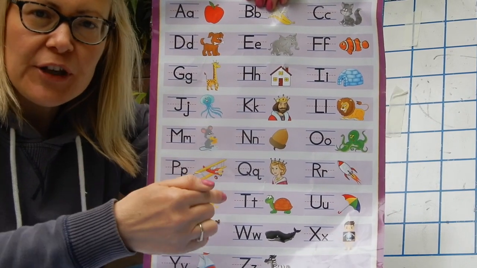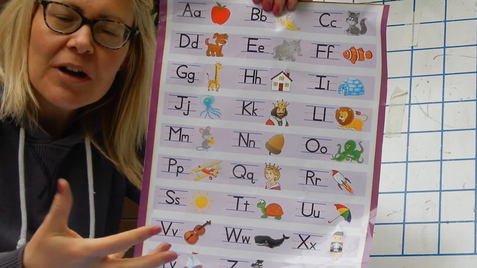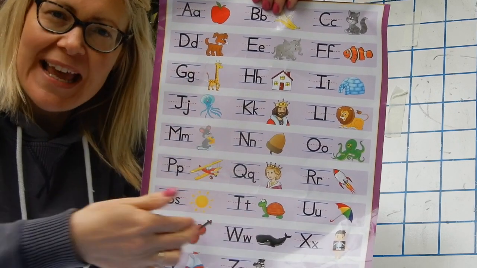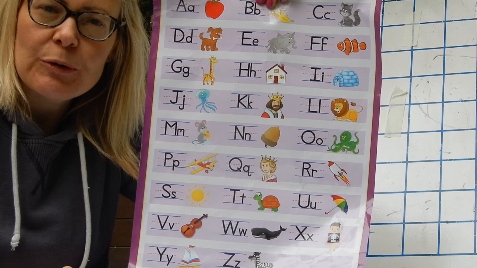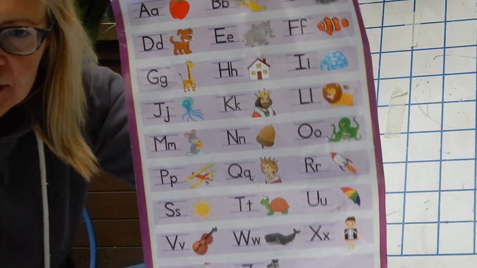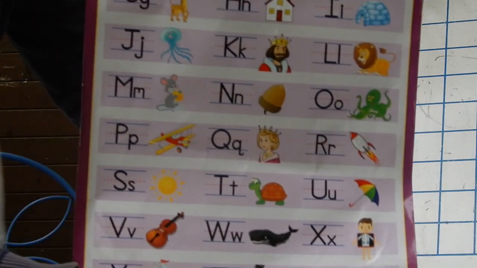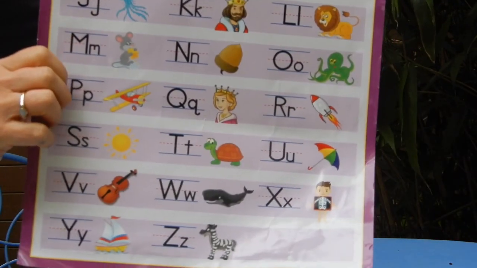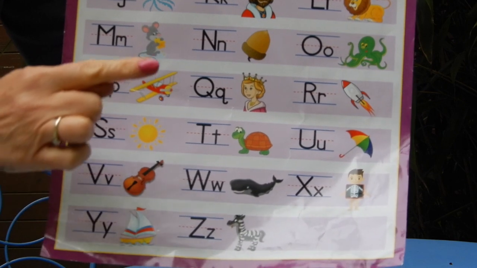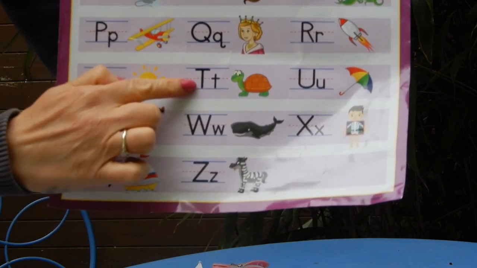Okay, I'm going to point to a few, and I want you to yell out at me at the camera its name, to what we just sang, and the sound it makes when we talk about the sound in phonics. Okay, so I'm going to bring the poster a bit nearer to the camera because I think maybe you can't see them. And I'm going to ask what is the name of this letter?